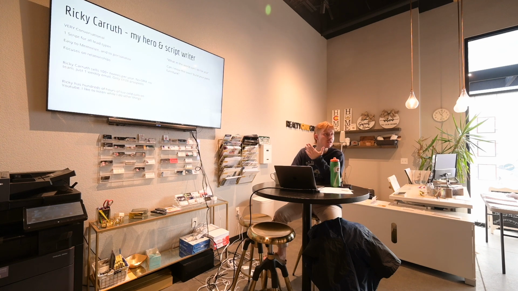He does over 100 houses a year by himself. He's a solo agent in Alabama. I've spoken with him, I think two times. I was like bowing down. I thought it was amazing. Why I really like his scripts is that he has one script, so one script for all lead types. It's super, super easy, and it's super conversational and relationship focused.